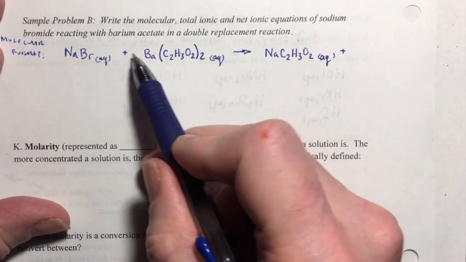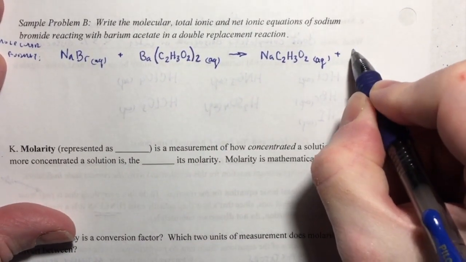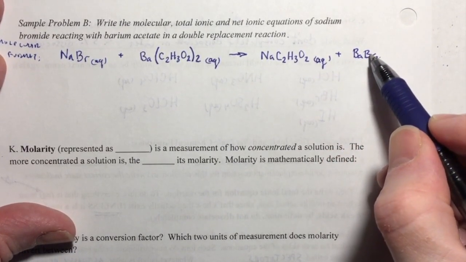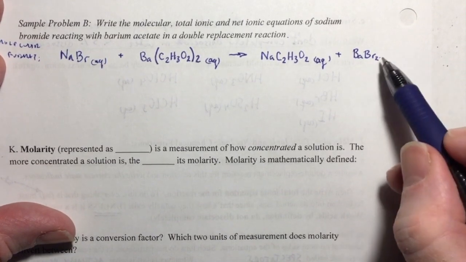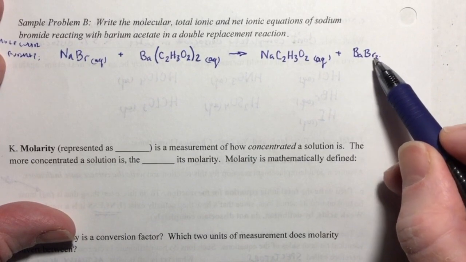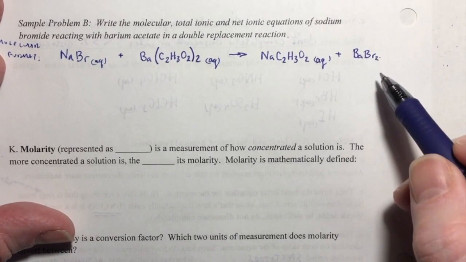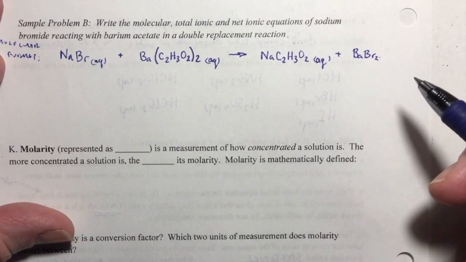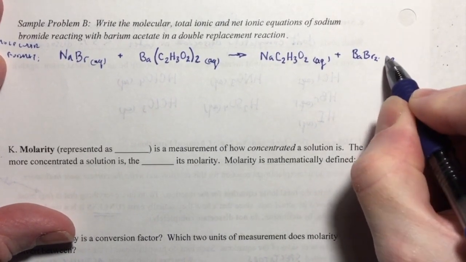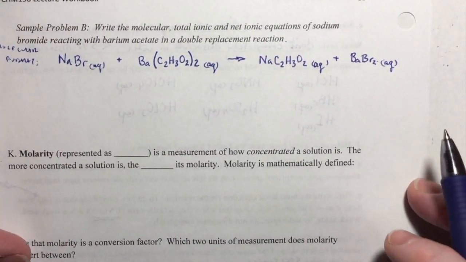And now barium is going to pair up with the bromide. Barium is +2, bromide is a -1. So I need 2 bromides to charge balance with that barium. Notice this is not a Br2 species. Instead, this is 2 Br minuses in that formula. If I look at my solubility rules, I will see that that is in fact soluble, so it also gets an aqueous state indicator. Let's balance the equation.